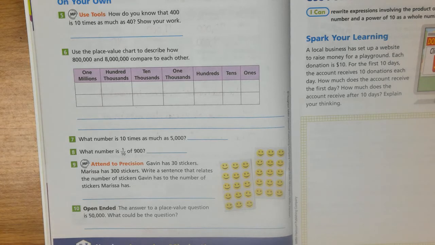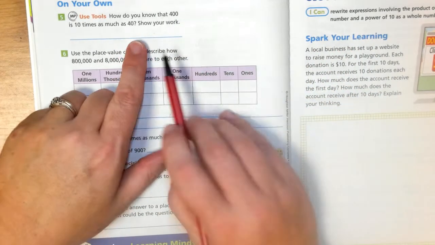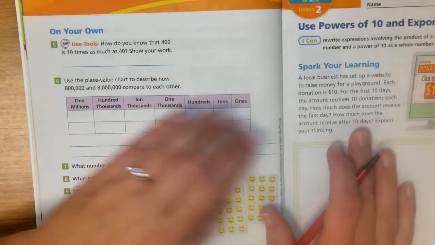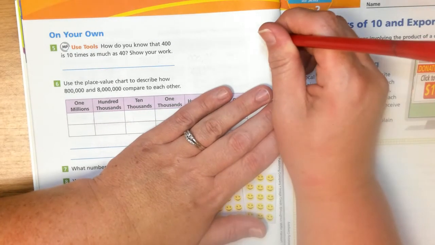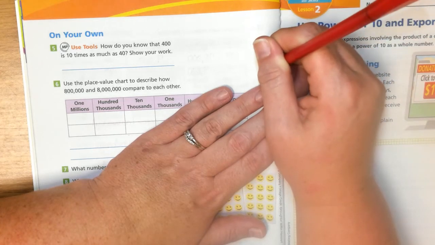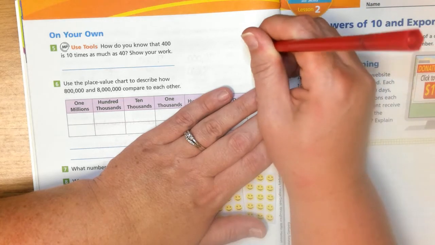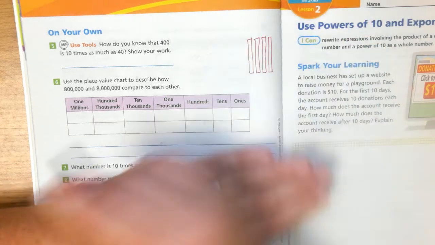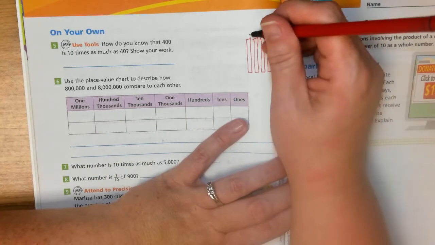So how do you know that 400 is 10 times as much as 40? How could we show our work? Well, if I'm going to use place value blocks, how many place value blocks would I need for 40? I hope you said you would need 4 of those longs, or 4 that are the 10. Right? These each are worth 10. So this is my 40.